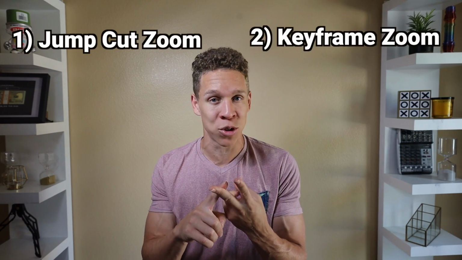The 2 zoom techniques that you can utilize within CapCut are going to be the jump cut zoom and the keyframe zoom. And both of these zooms are something that I've already utilized within this video. The jump cut zoom looks like this, and it is much more of a harsh zoom in. It's something that happens right away. There is no smooth transition from the zoom. It's going from this angle to this angle right away.